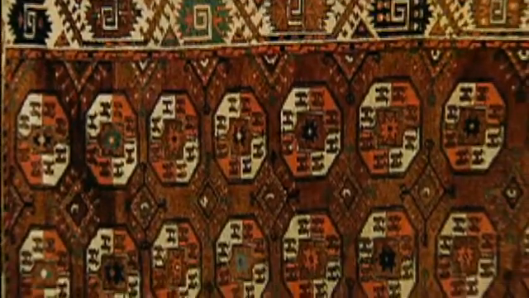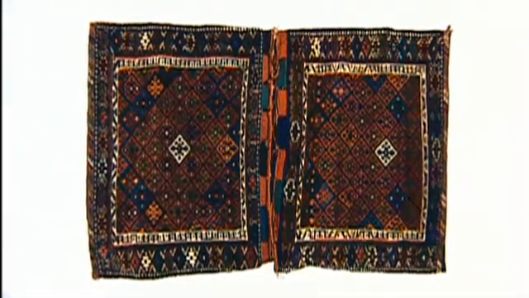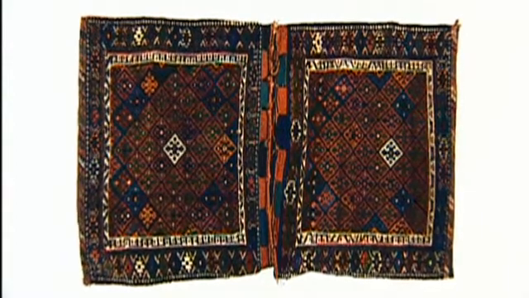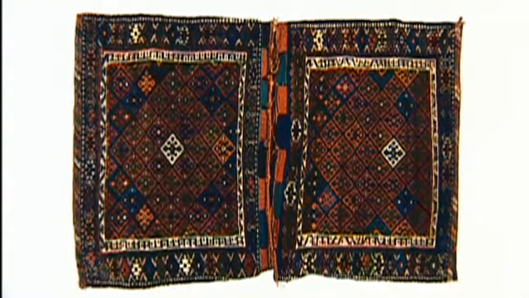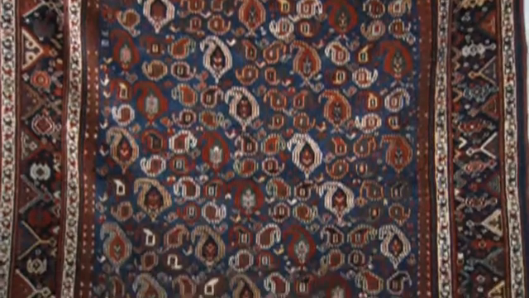The third type are nomadic or tribal weavings, and these tend to be weavings woven by semi-nomadic or nomadic tribes, and they're weaving for themselves. And usually these pieces that they're weaving are for transportable or ceremonial purposes, and they're not meant to be sold in the larger market. The fourth group are village rugs.